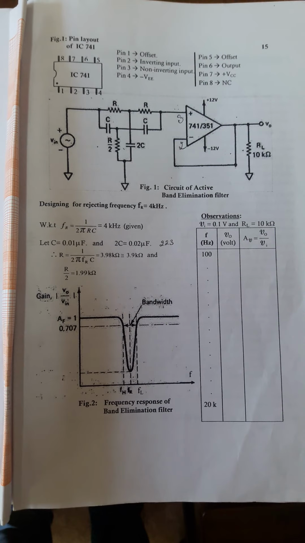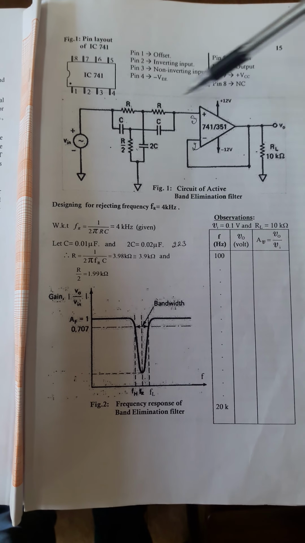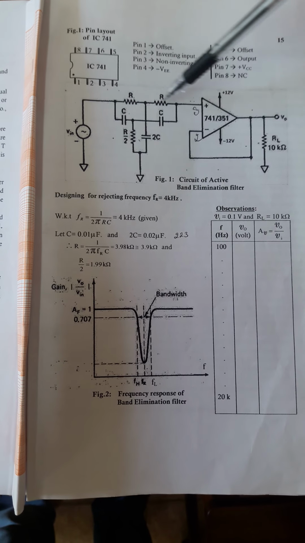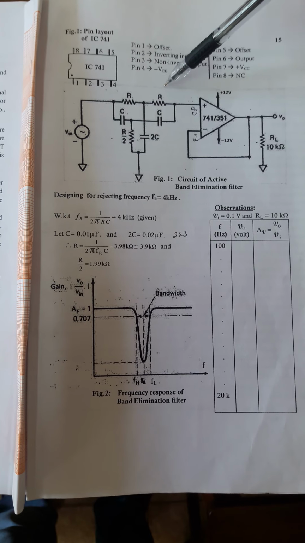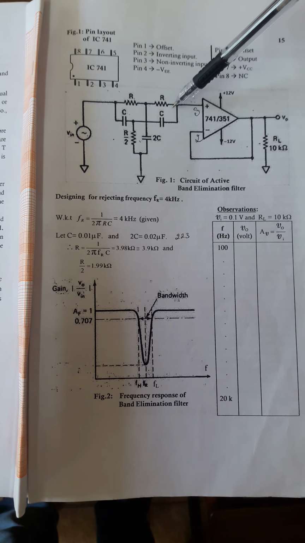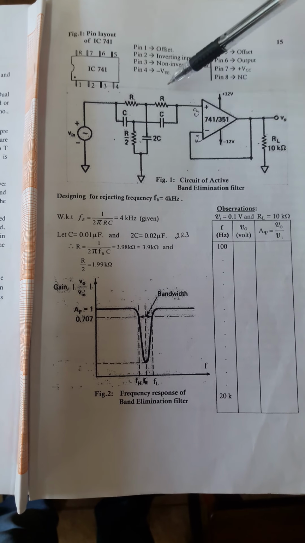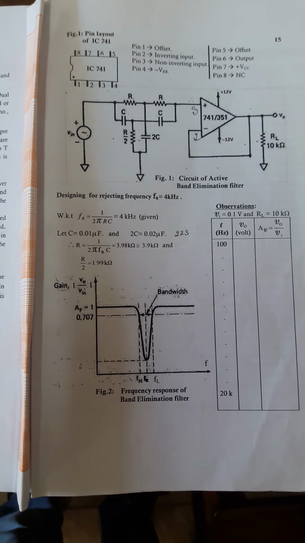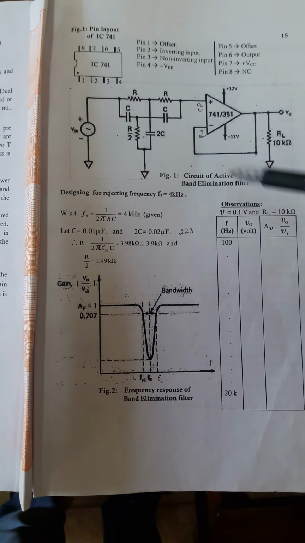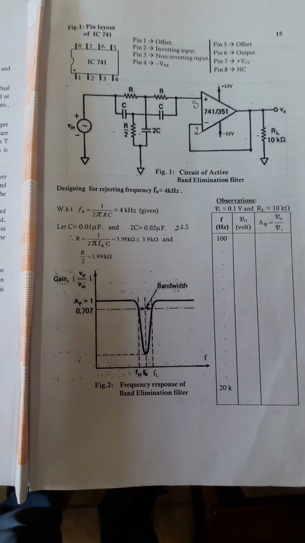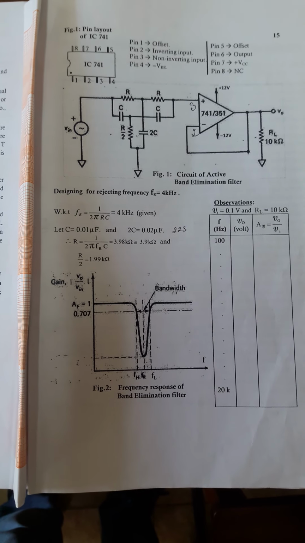This is the circuit, which consists of a T network of two resistors R and two capacitors C, and R by 2 and 2C which are in a parallel network. These resistors in the T are working for our band elimination filter.